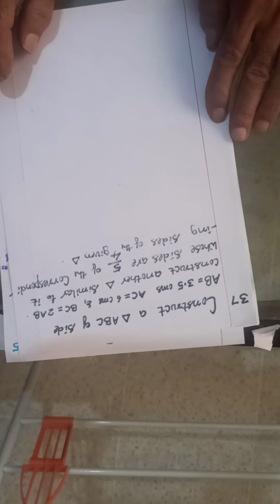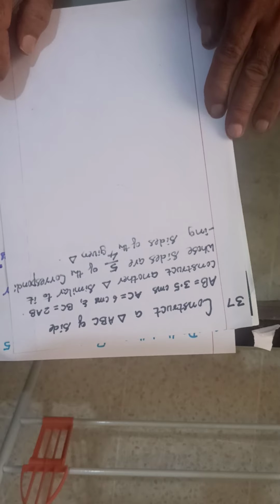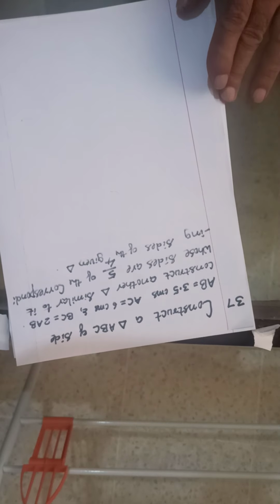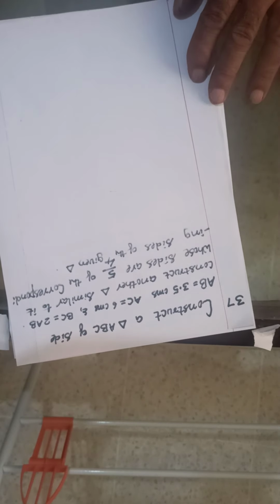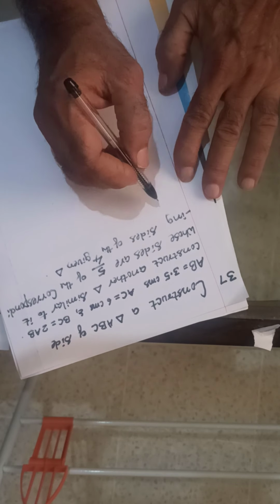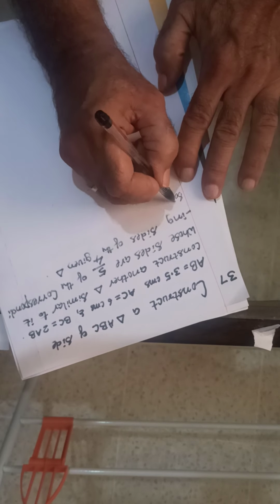Construct a triangle ABC with side AB equal to 3.5 cm, AC equal to 6 cm, and BC equal to 2AB. So BC is not given exactly in length, but it is 2AB. So now what is AB? 3.5. So, solution for the problem.